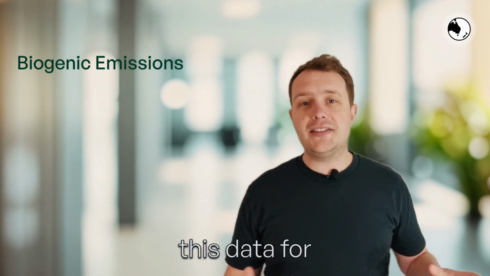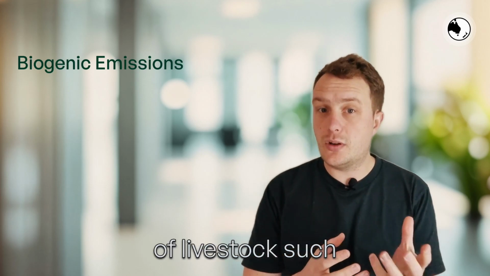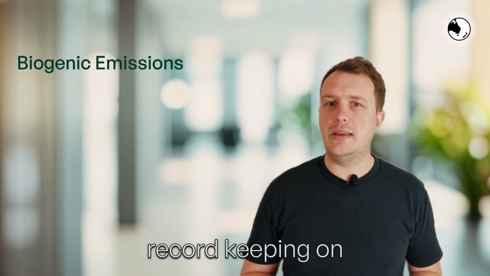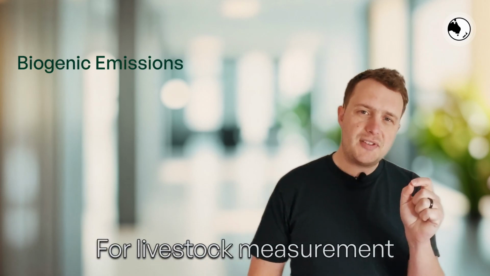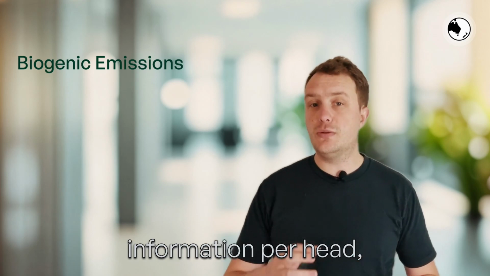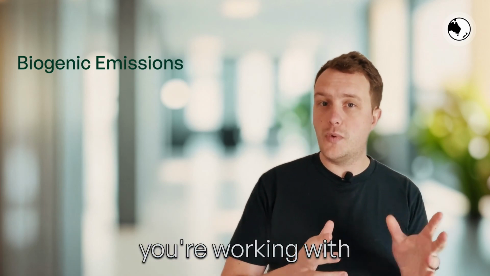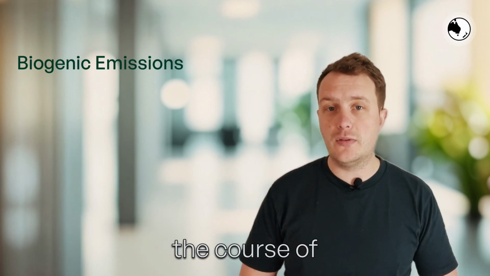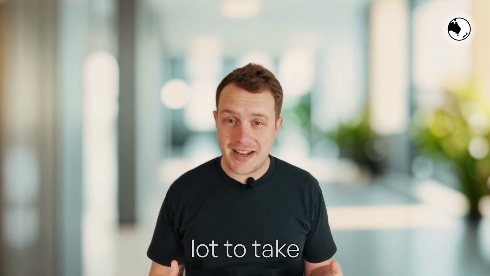Anyway, this data for a measurement will come from your records around heads of livestock, such as dairy cows, sheep, poultry, etc., and your internal record keeping on your planting and/or deforestation activity. For livestock, measurement processes want this information per head, and for forestry, you need to know the type of forest that you're working with, as well as how many hectares were planted or chopped down over the course of the reporting period. Phew, okay, that was a lot to take in.